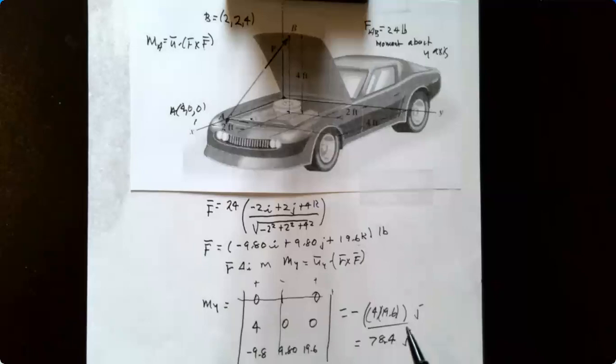And so what I'm going to say then is that the moment about the y-axis, again, that's not had a minus sign in front of it, is equal to minus 78.4 j pound-feet.